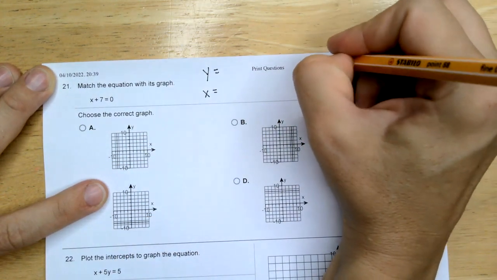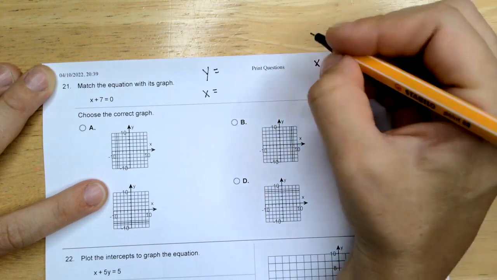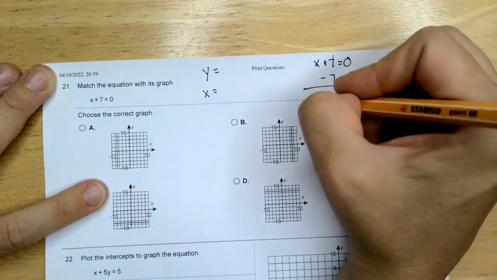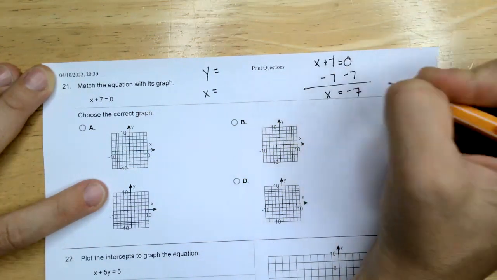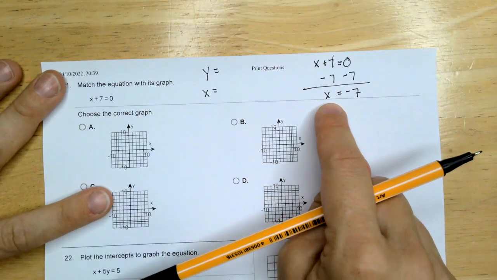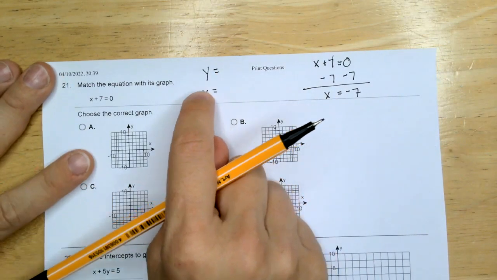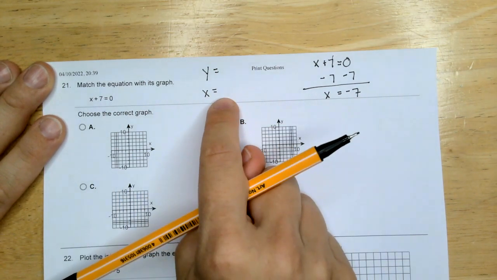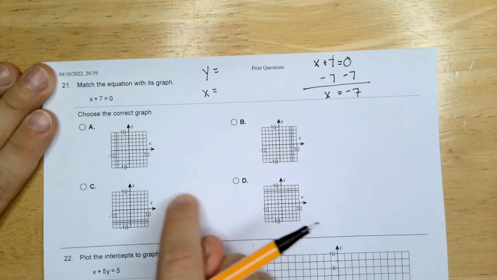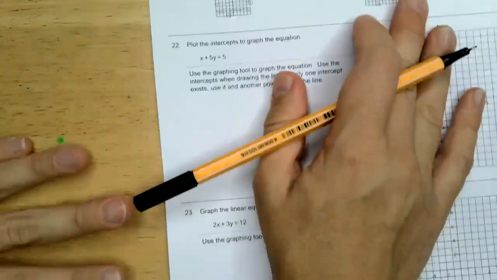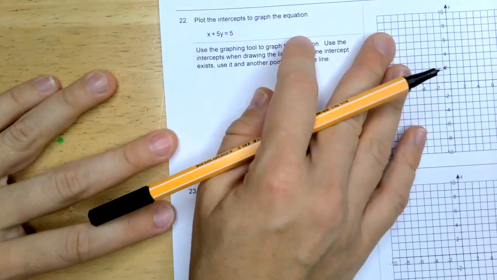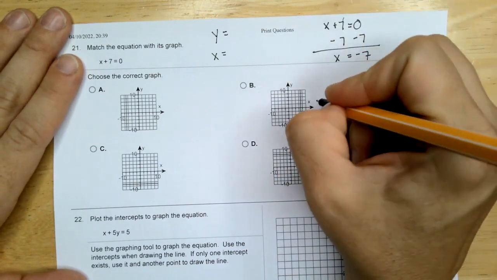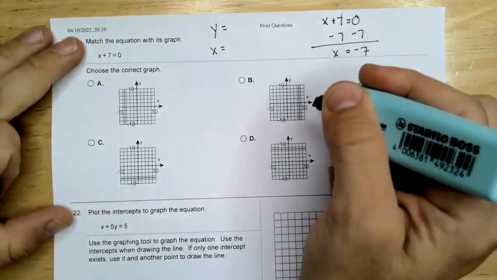So x plus 7 equals 0. I'm just going to subtract the 7. Anything I do to this side, I have to do to this side. X is -7. Remember, when your equation has a y in it, it will cross the y-axis. When your equation has an x in it, it will cross the x-axis. If you have an equation with an x and a y, it will cross both the x and the y-axis. So here we have x equals -7. It's only going to cross the x-axis.